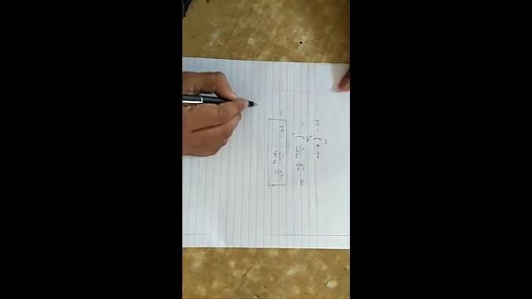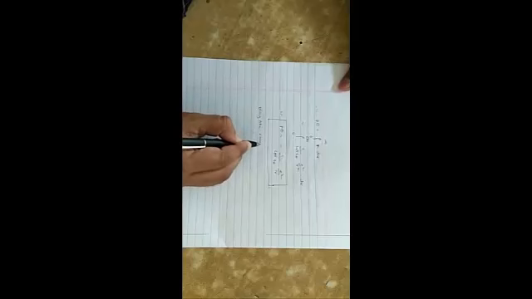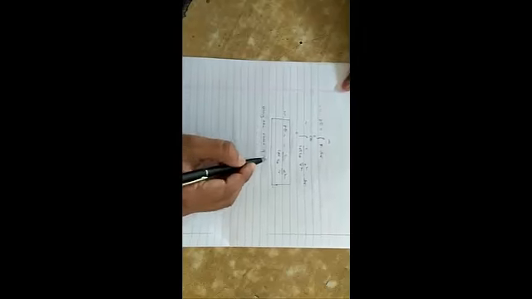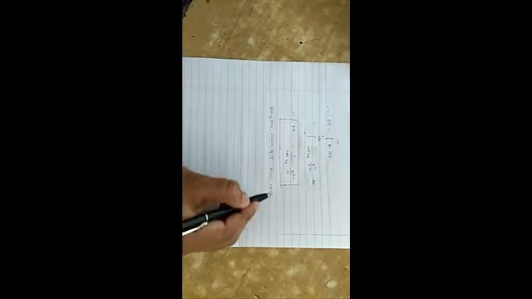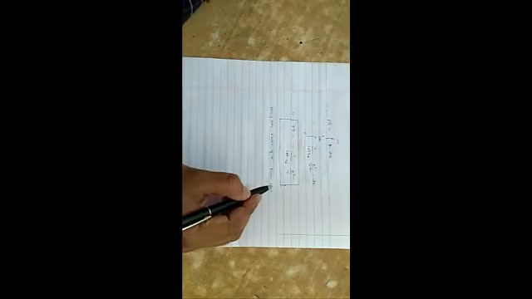Using the value of r from equation 4. We have already, where is the 4? Equation number 4. This is equation number 4.